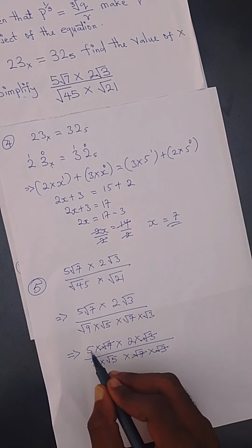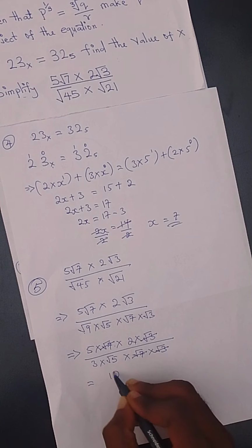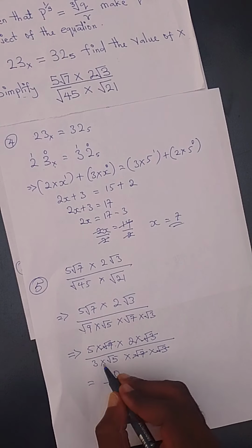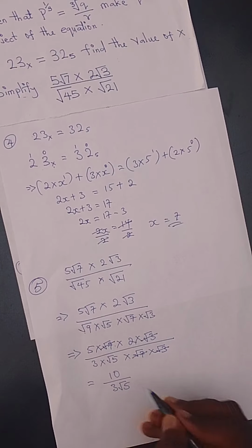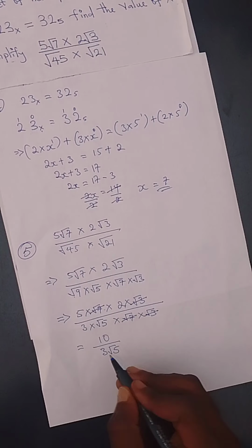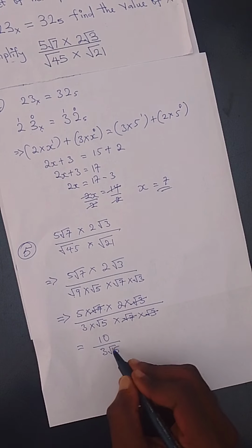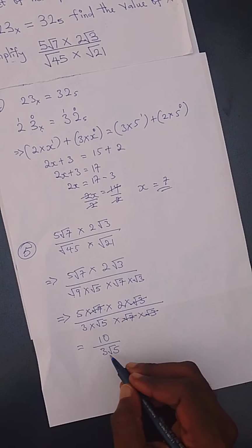Then at the numerator we have 5 times 2. 5 times 2 is equal to 10, all over 3 times root 5. That will give us 3 root 5. Now this is supposed to be our answer, but we cannot leave our answer like this. We need to rationalize this denominator, like we need to clear this root. So how do you clear this root 5? Because we need this denominator to be a whole number.